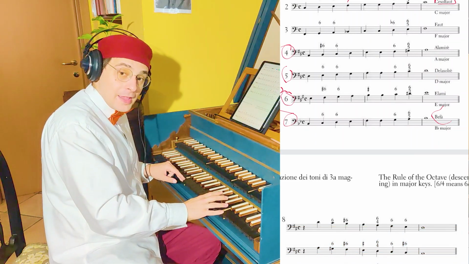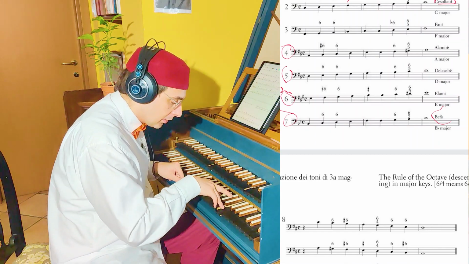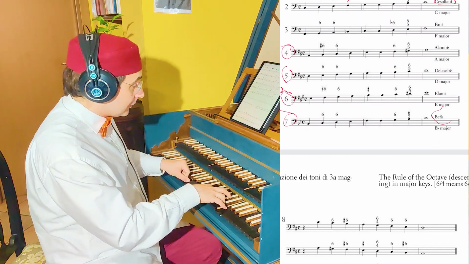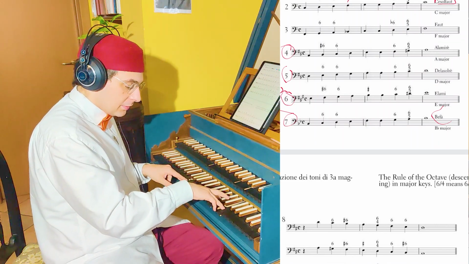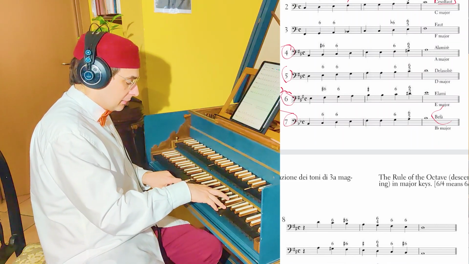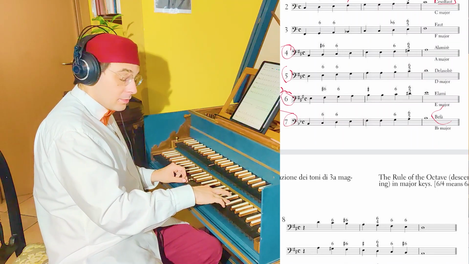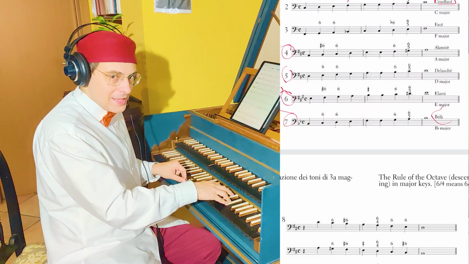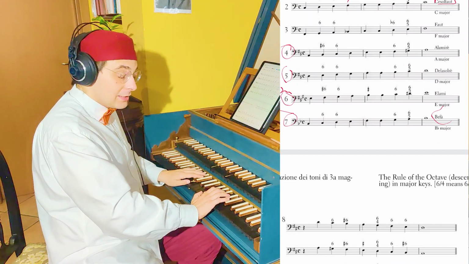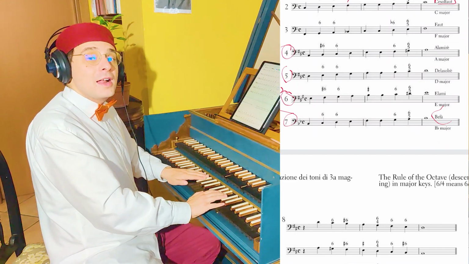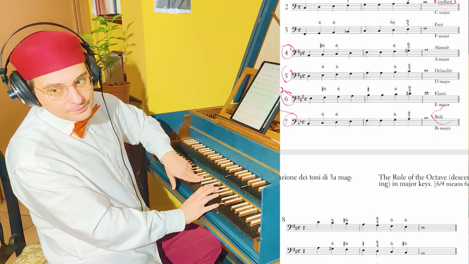Then let's jump 8-3-8, 3-6, 3-6, or 3-6, 3-6 this way. With the E flat, of course, we are in B flat major. Then 6 diminished 5 and 3-5.